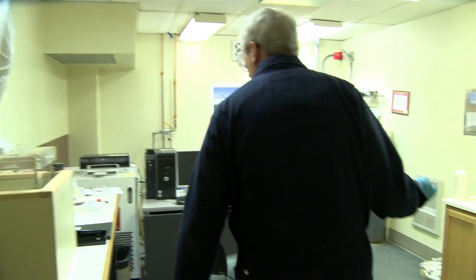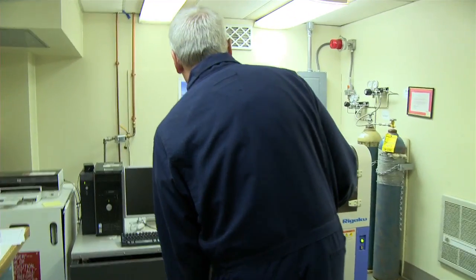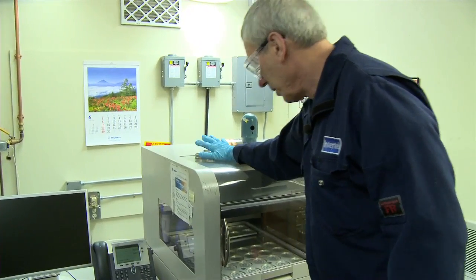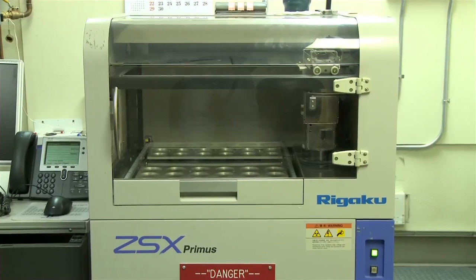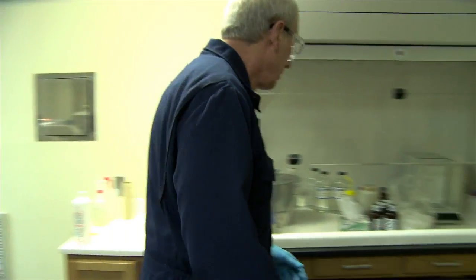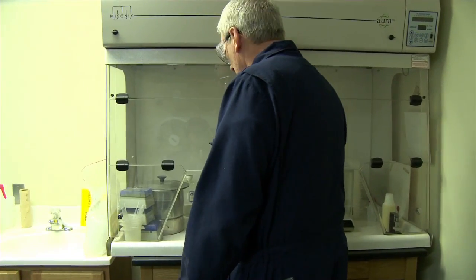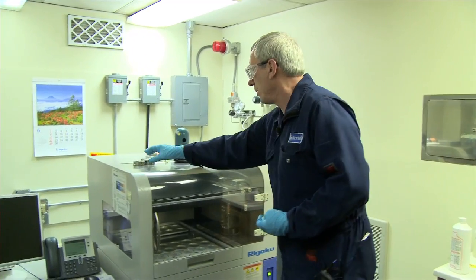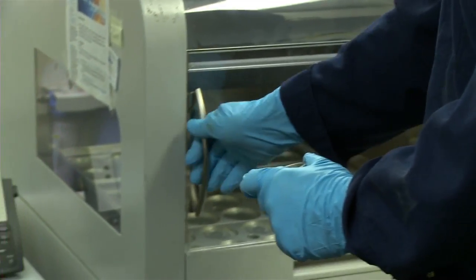What it does is it will take a cup. So I'll have a cup here, and I'll fill it with a little bit of diesel, and I'll put it in this cup here, and I'll put it in here.